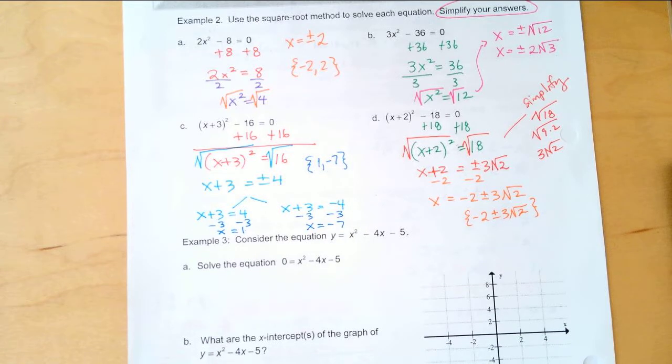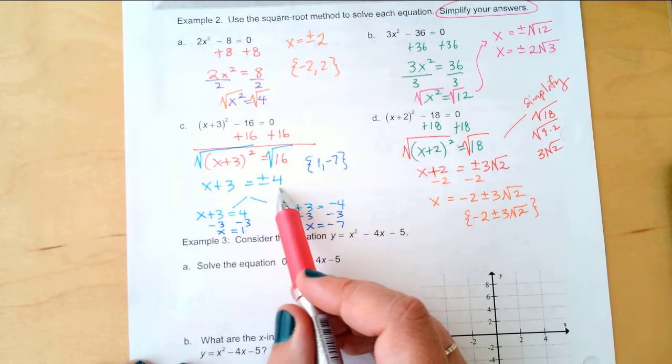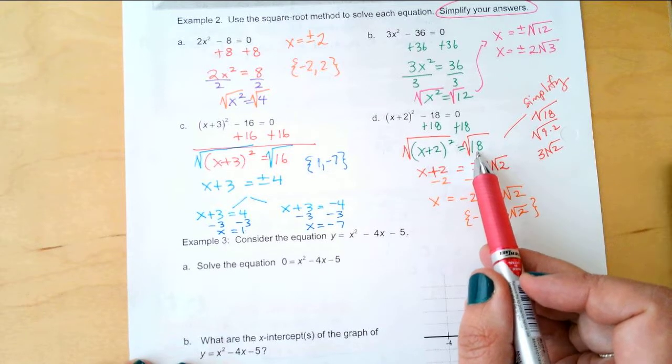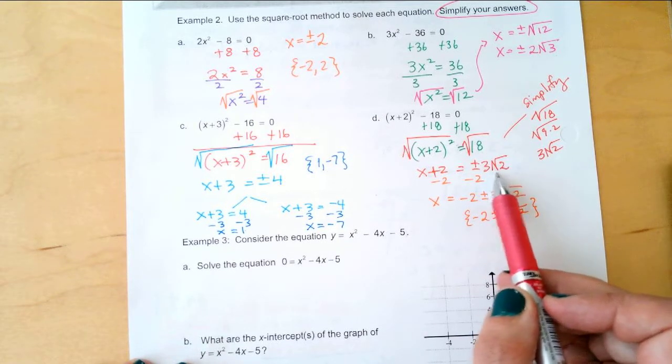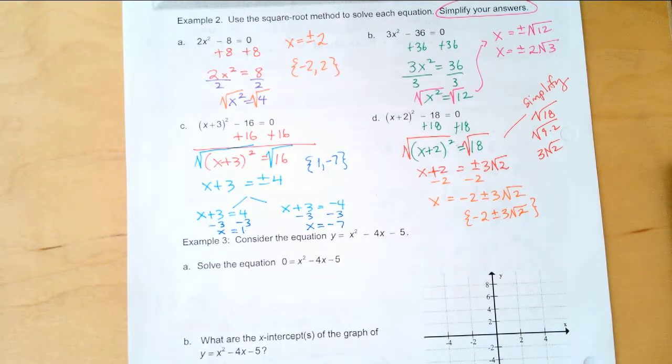Yes? Why didn't we do that with which one? C? Because, oh, that's a really good question. That's because for C, 16 was a perfect square. So we could take the square root of 16. But 18 is not a perfect square, so that's where we were getting this idea of simplifying the radical. In fact, in the next section, we're going to learn about the quadratic formula. And in the quadratic formula, your answer is going to turn out like this if it's not factorable. And we'll talk about that in a moment.